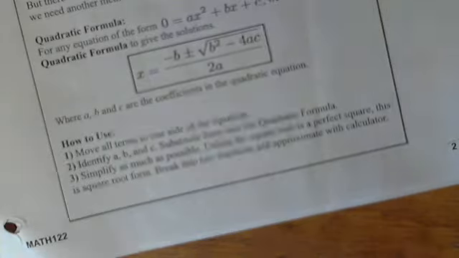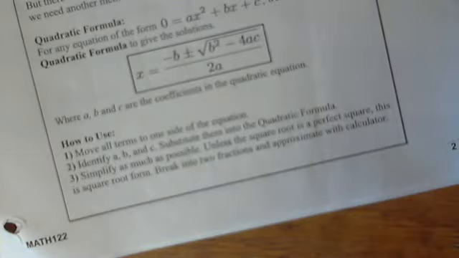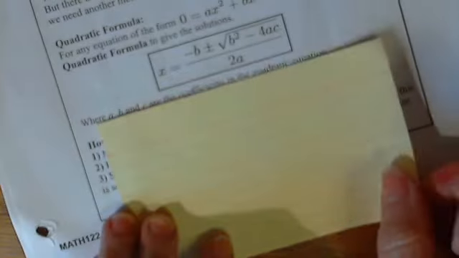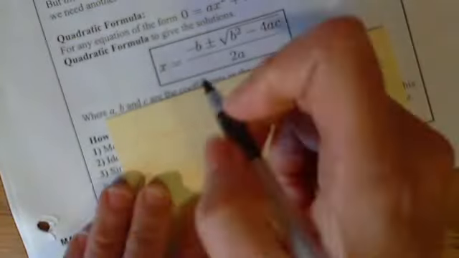And before we go on to the next video, I want you to grab an index card. Stop the video, go grab an index card, and write the quadratic equation down on your index card, because it's just going to be handy to grab that card and use it as you're solving these quadratic equations.